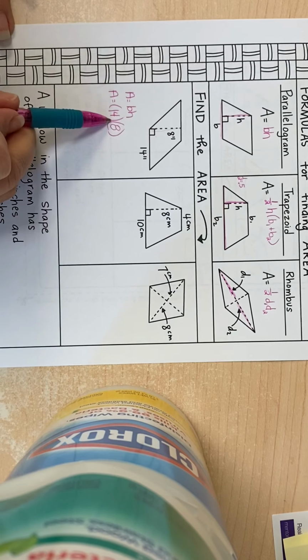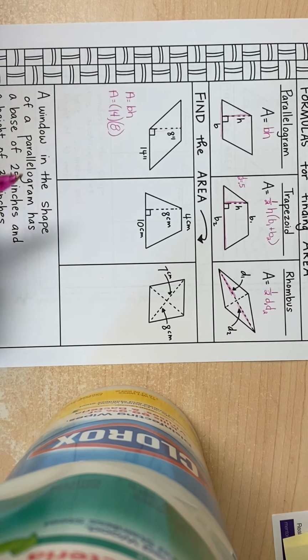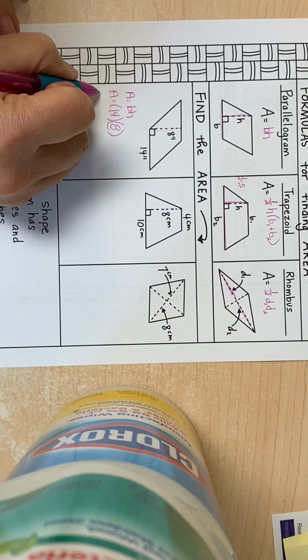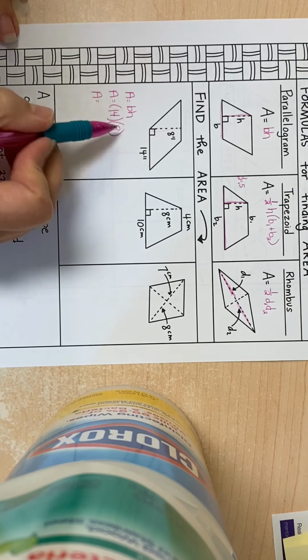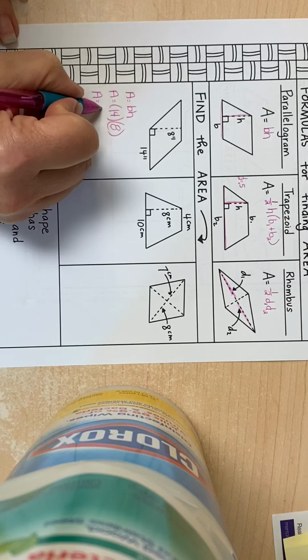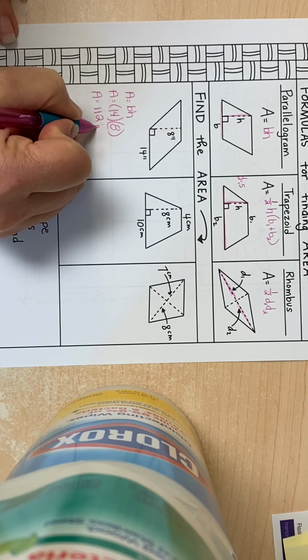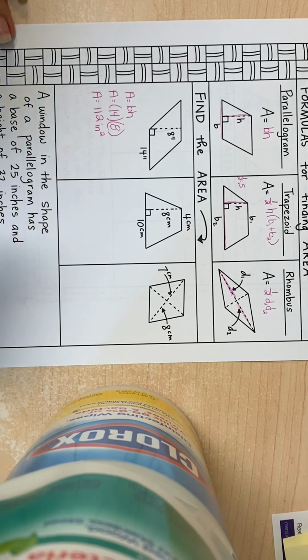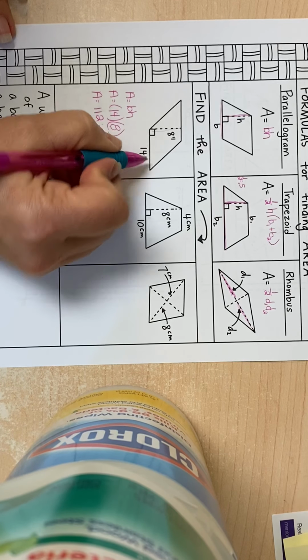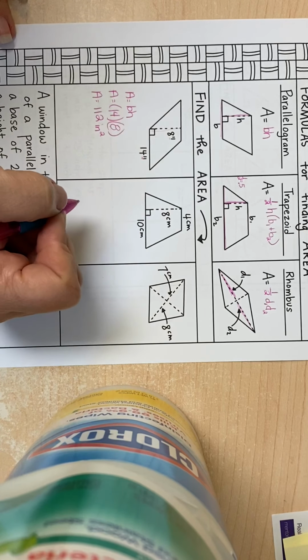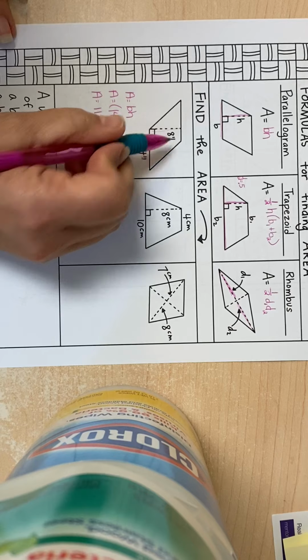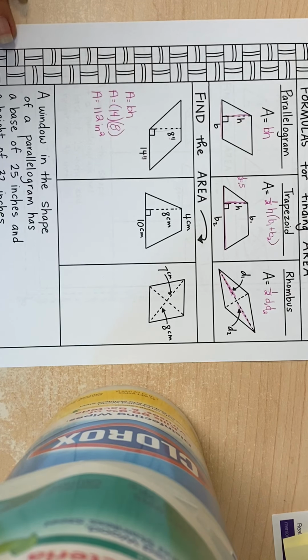Now remember, if there's nothing in between these, what do we do with those two? You're right, we multiply them. Okay, good answer. So then my area ends up being, because if I go 14 times 8, I get 112 inches square. Now, here's what you have to understand. These two little symbols right here tell me that that's inches. And if I'm multiplying these two, it ends up being inches square.